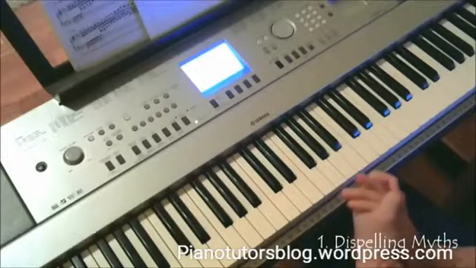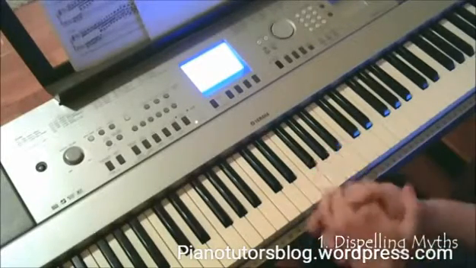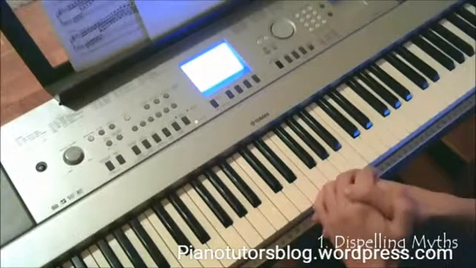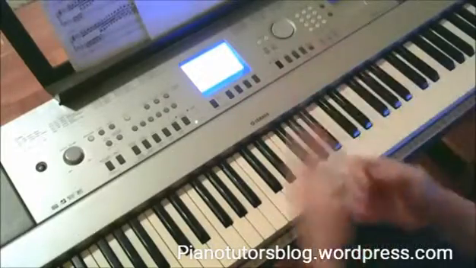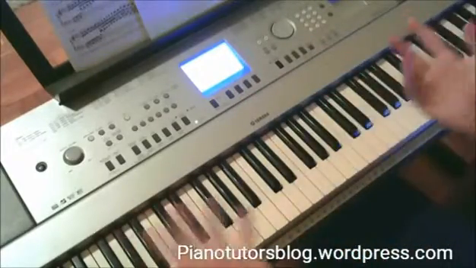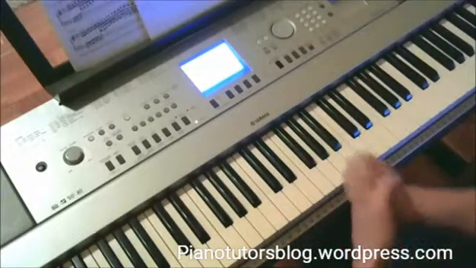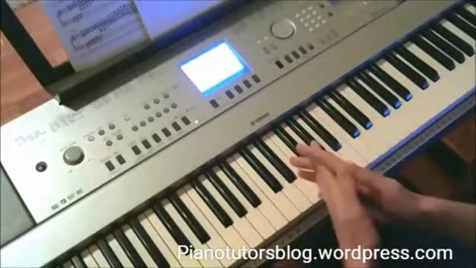Playing the piano is not difficult. Playing the piano does not mean that you need to spend many hours playing the piano. There are many negative connotations about playing the piano when you're an adult. When I say adult, I mean basically over 18, up to whatever age you may be. You don't need to spend many hours playing the piano.